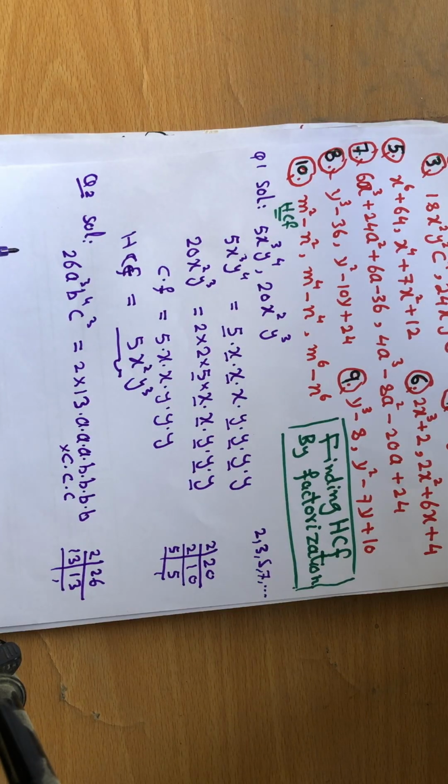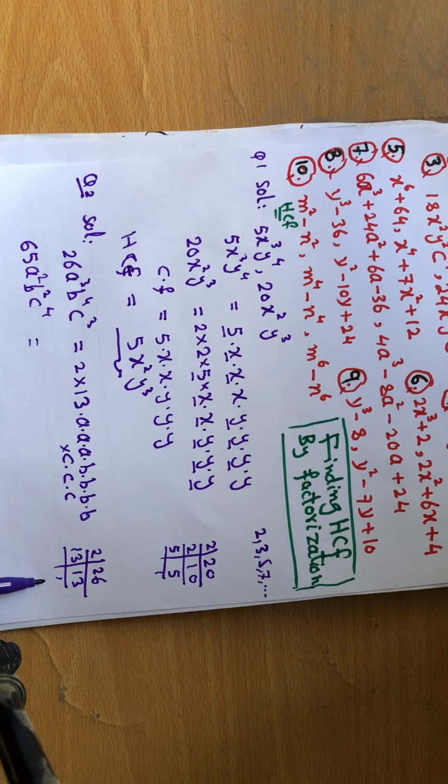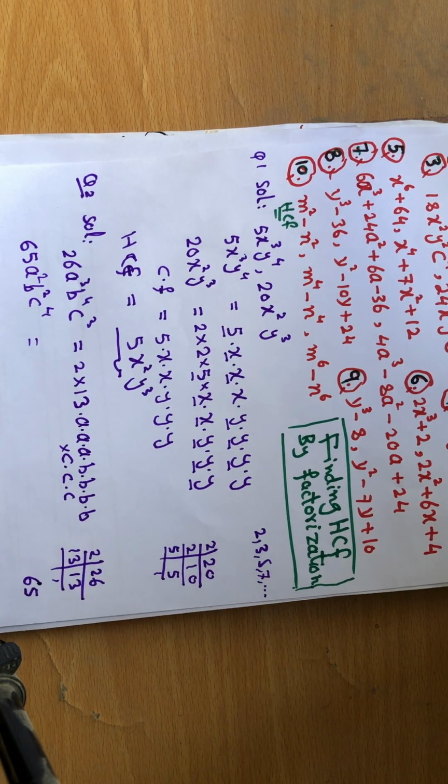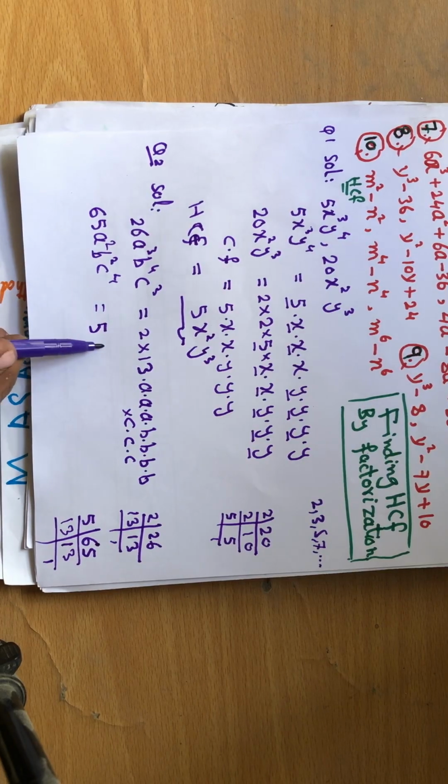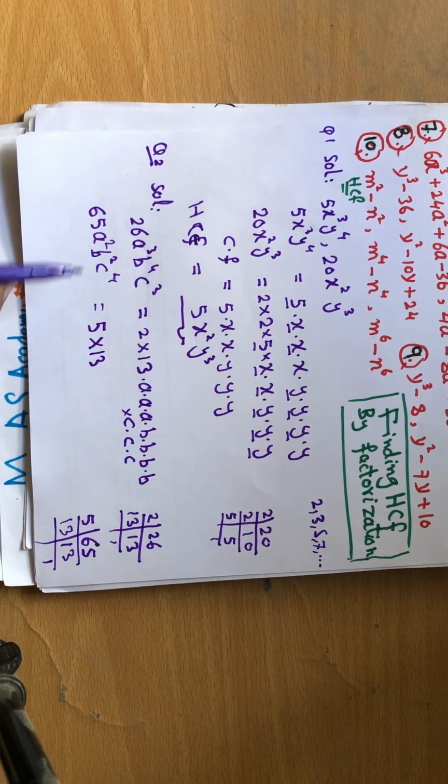After this expression we come down, that is 65 a square b square c power 4. We also factorize 65 by the prime factor method. 5 can divide 65, 13 times, and 13 can be divisible by 13. So in place of 65 we can write 5 multiplied by 13.